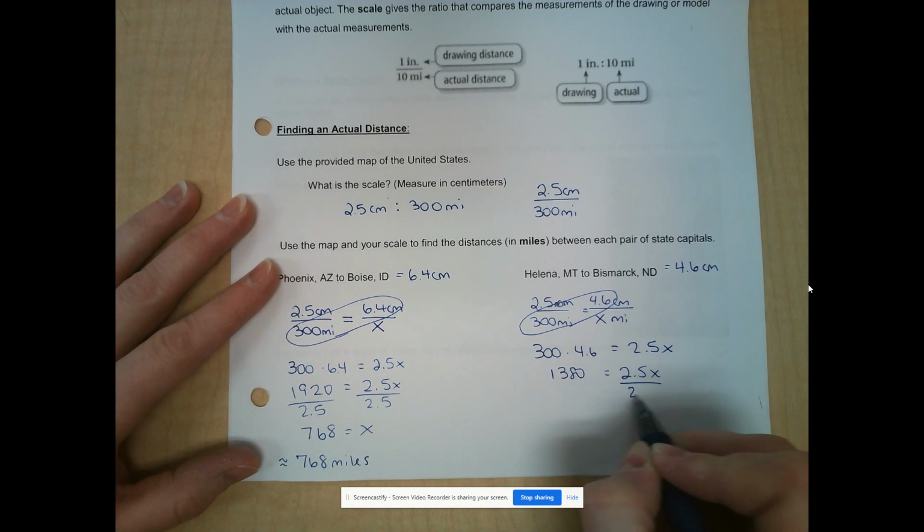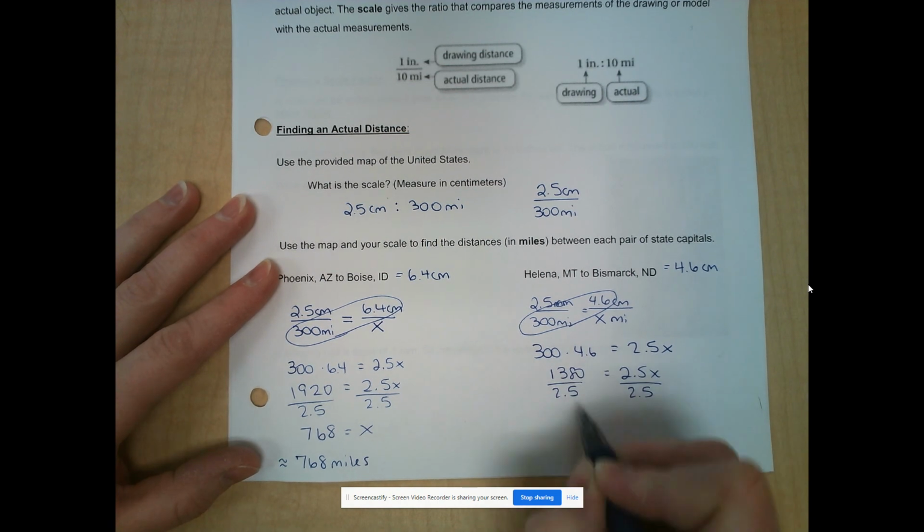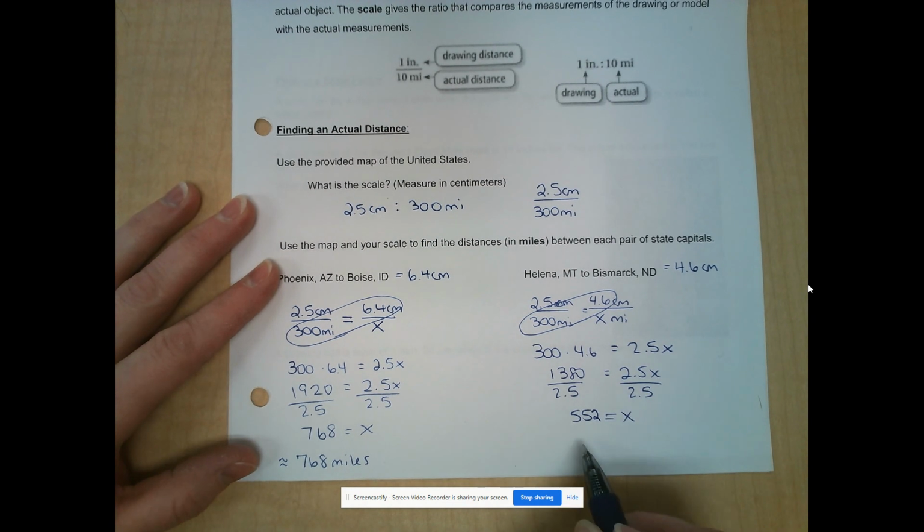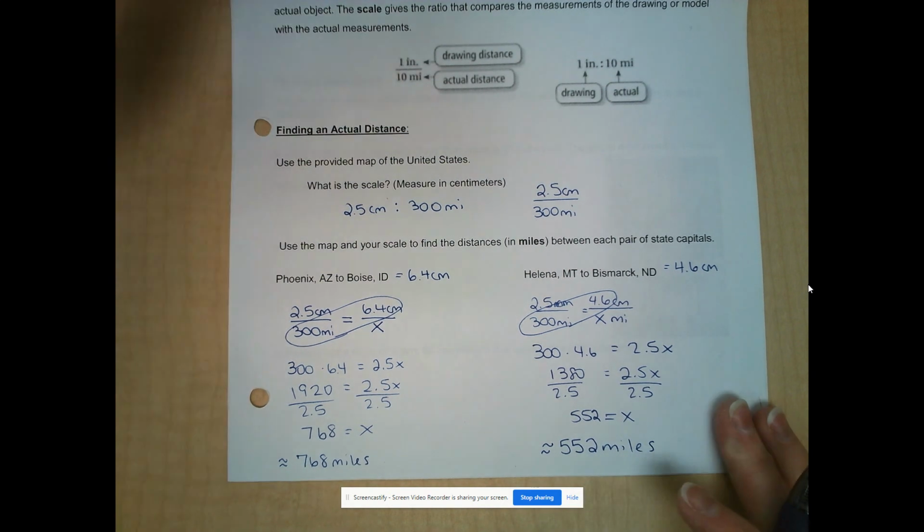This is multiplication, so we would divide on both sides and get 552 equals X. So that means on a real trip, as the crow flies, approximately 552 miles from Helena to Bismarck.